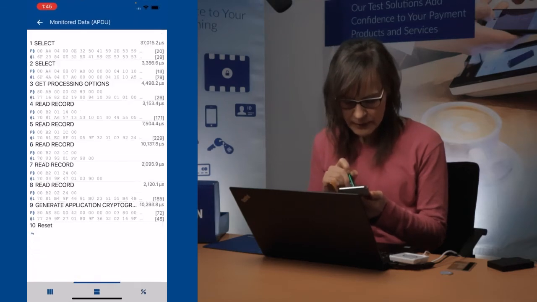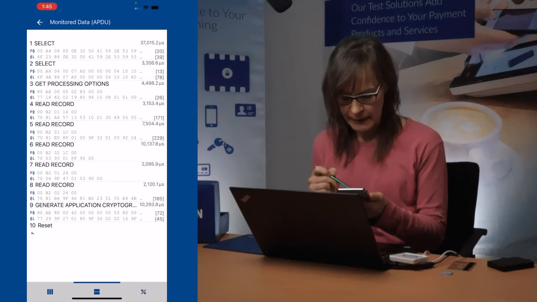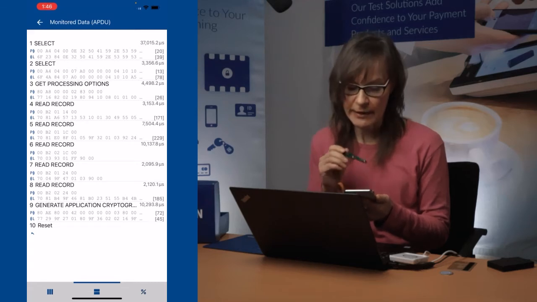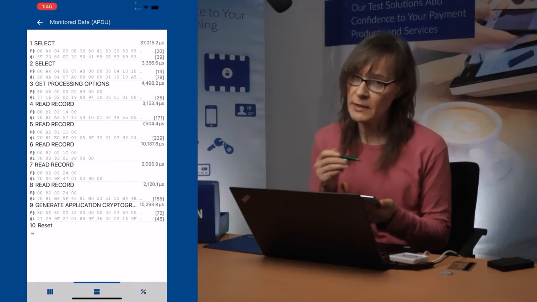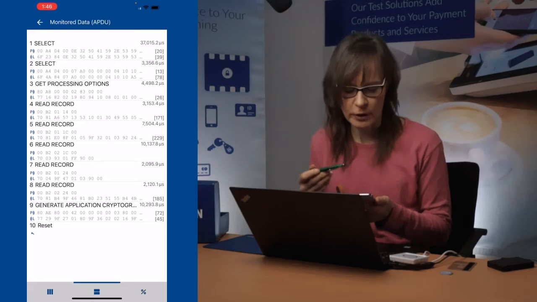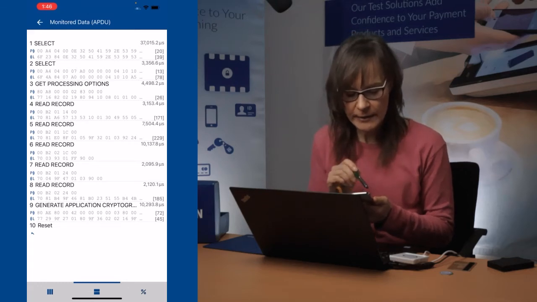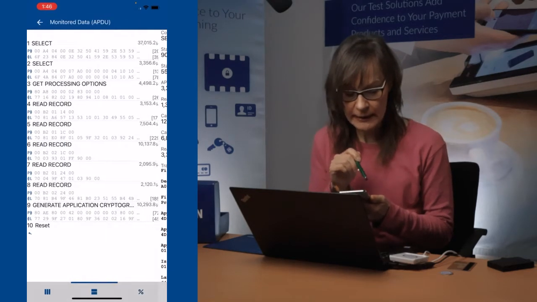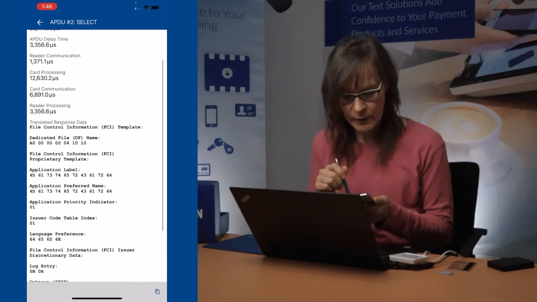Then if you activate the middle option here, this is about the APDU, Application Protocol Data Units level. So you can see the commands exchanged, commands sent by the reader, and responses by the card. We indicate here the direction of the communication with the P and the L. If you click on one APDU, you get more details here, and we parse.